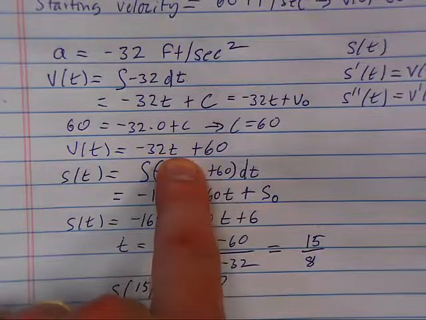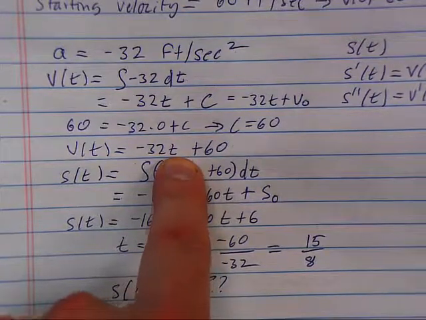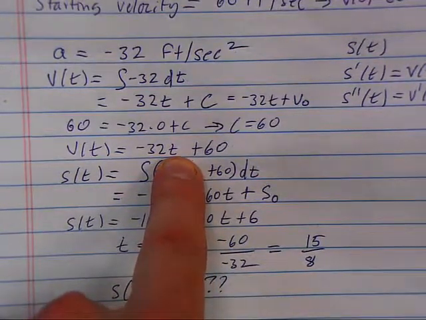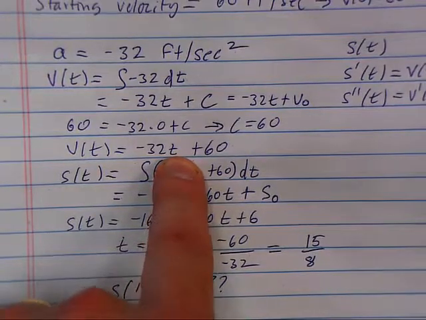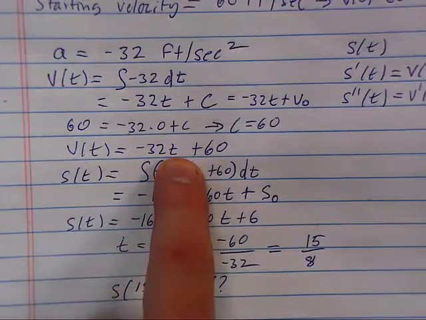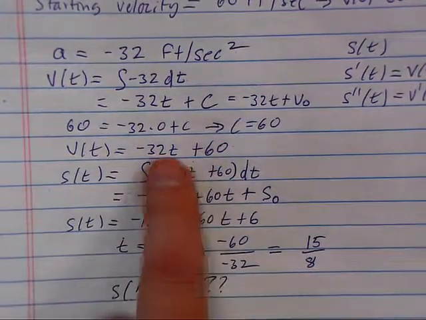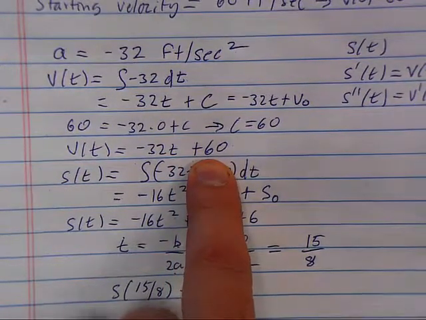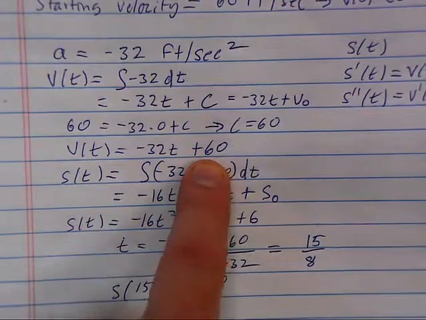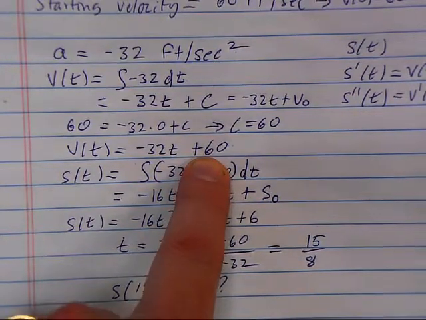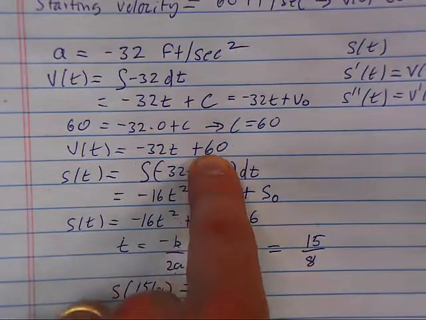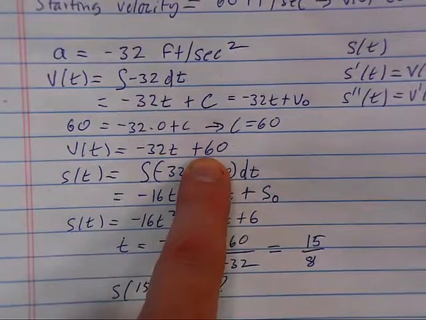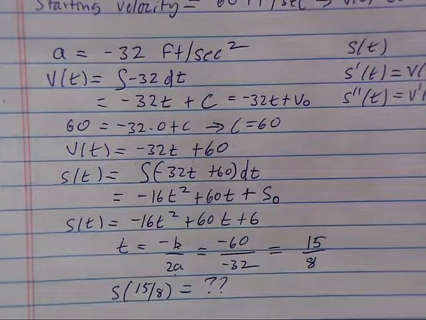Because when the ball goes up and reaches its highest point, it actually stops just for an instant, and then it turns around and comes back down. So if you didn't remember the negative b over 2a formula, you could use that. And notice if you take negative 32t plus 60 and solve it, you get exactly negative b over 2a. And that's really where that formula for the vertex comes from. That formula for the vertex comes from the derivative. Other questions?